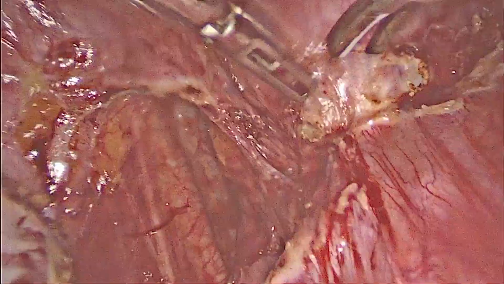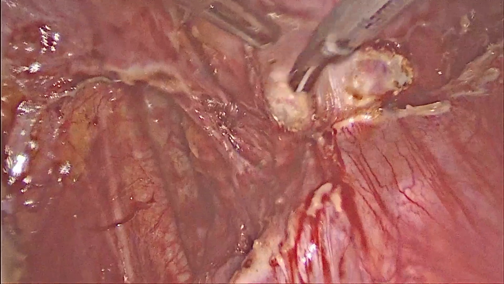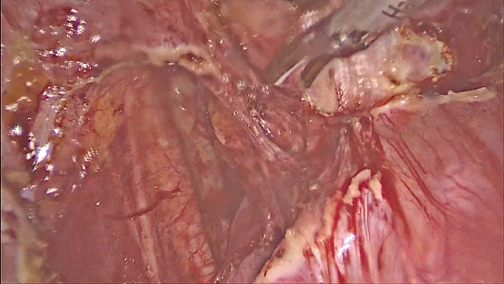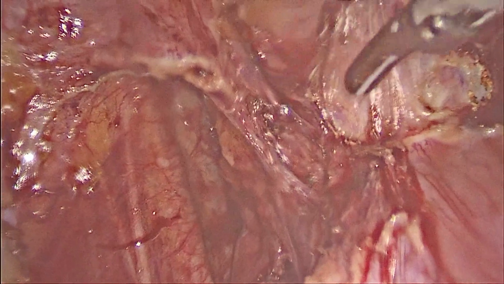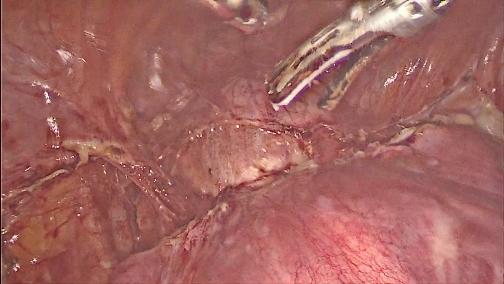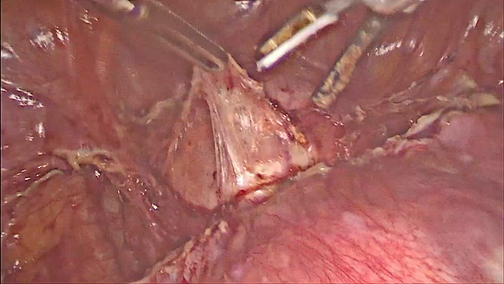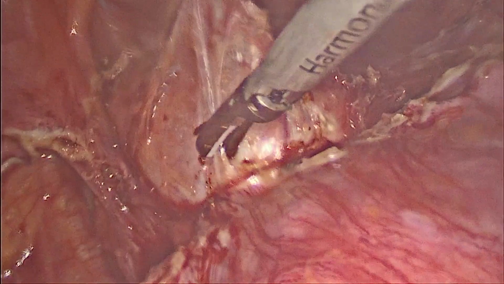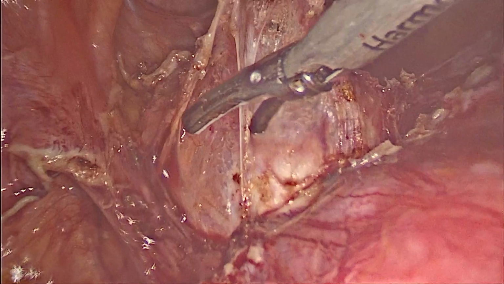So this fibrous tissue from the previous cesarean section scar is being divided.